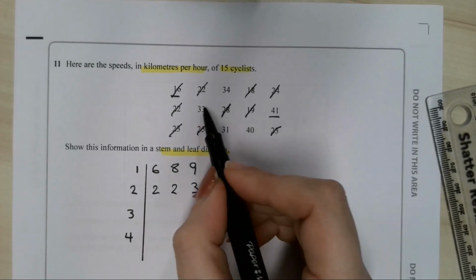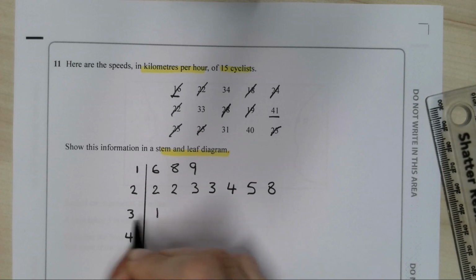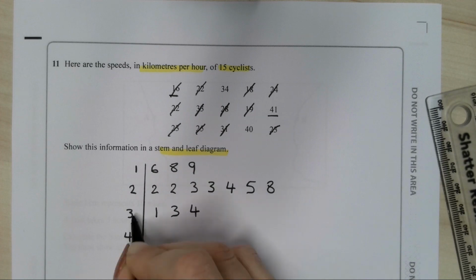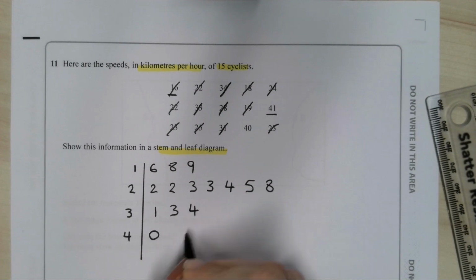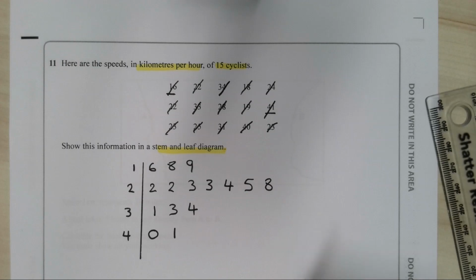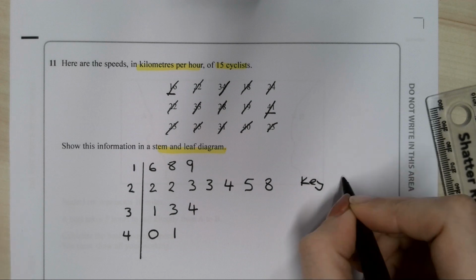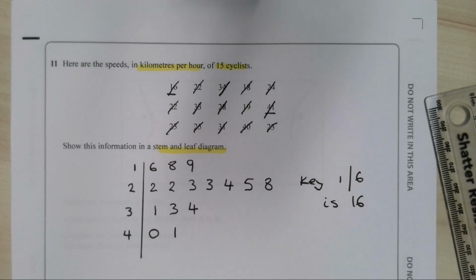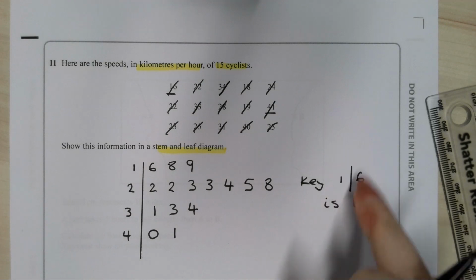In the 30s, I've got 33 and 34, and 31. So I've got 31, 31, 33, 33, and 34, 34. And then in my 40s, 40, and 41, 41. Importantly, we need to write my key, being that 1, 6 is 16. You could have 2, line 2 is 22, 3, line 1, 31, whatever your key is.